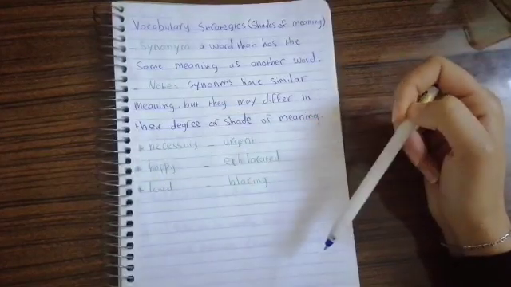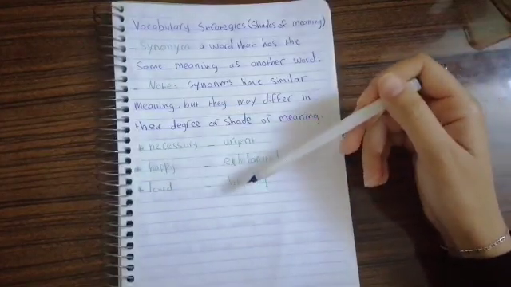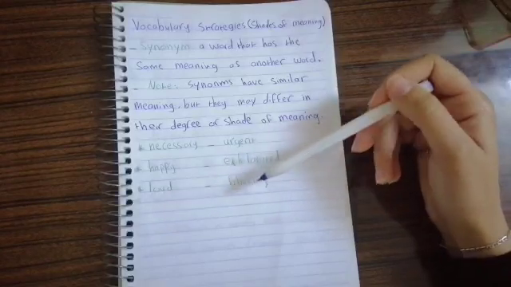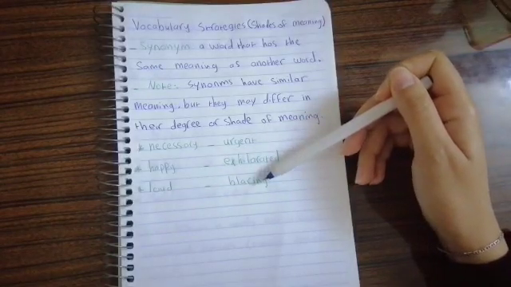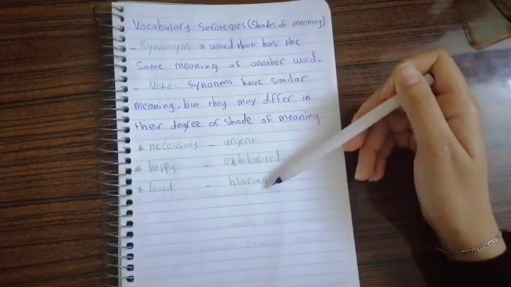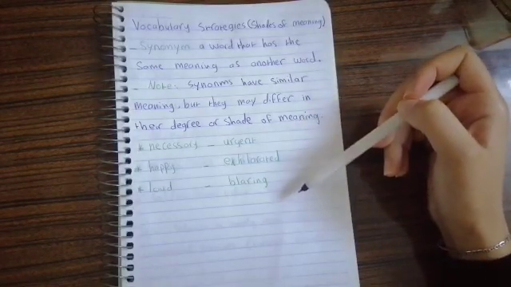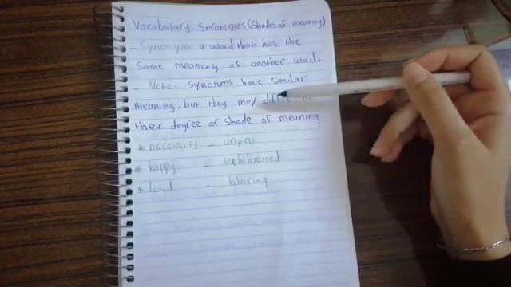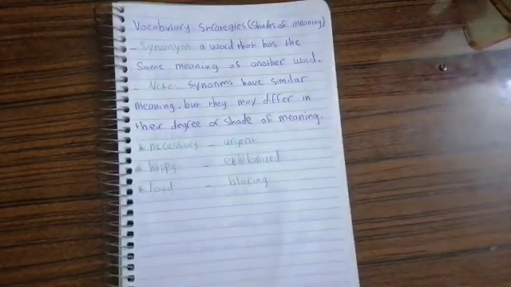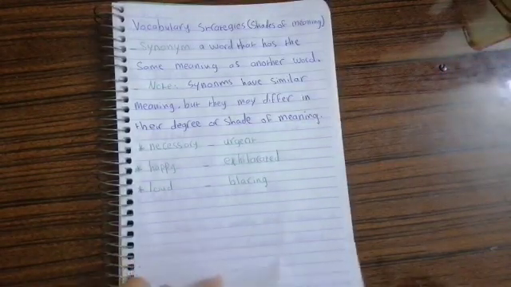Loud and blaring, same thing. We have loud, high voice, blaring, like loud and harsh voice or sound. That's how words have the same meaning, but they differ in the degree or the shade of meaning. So we're done with vocabulary strategies.